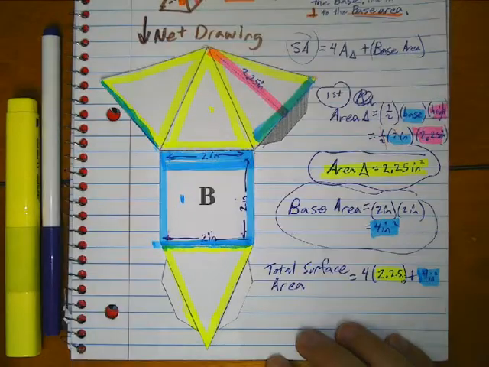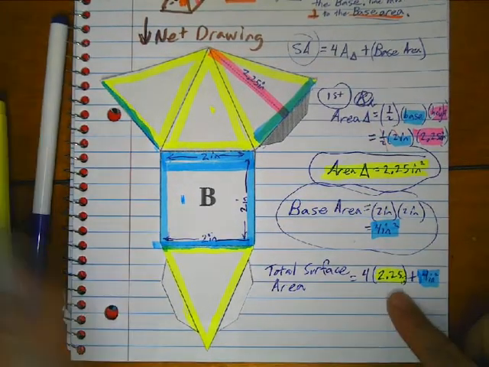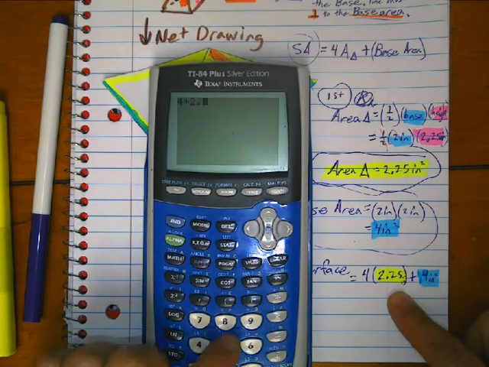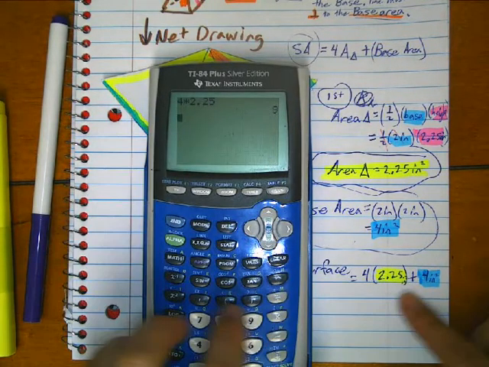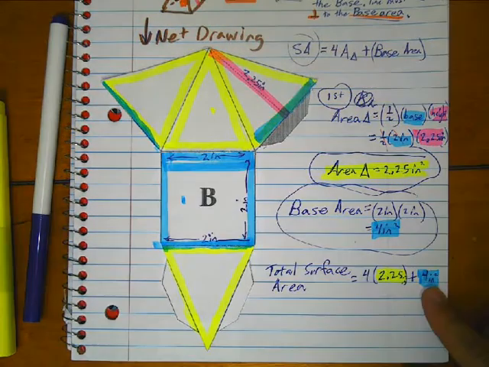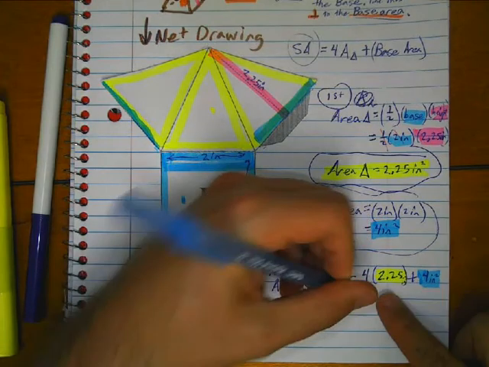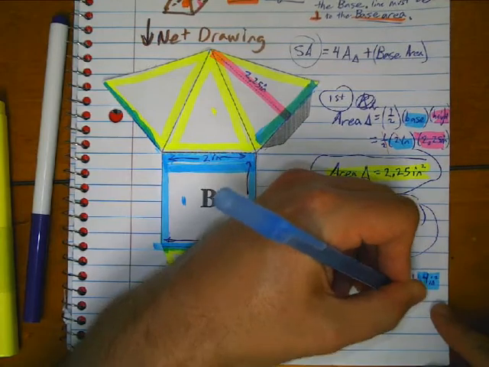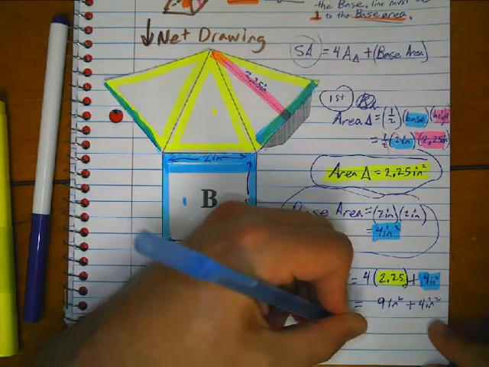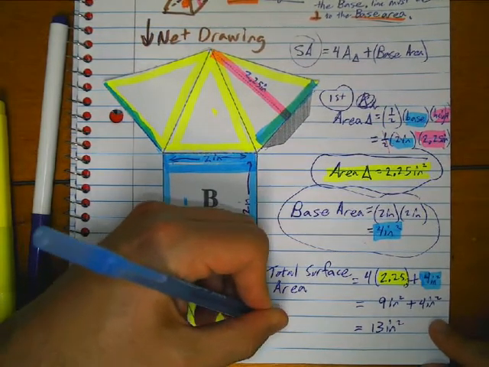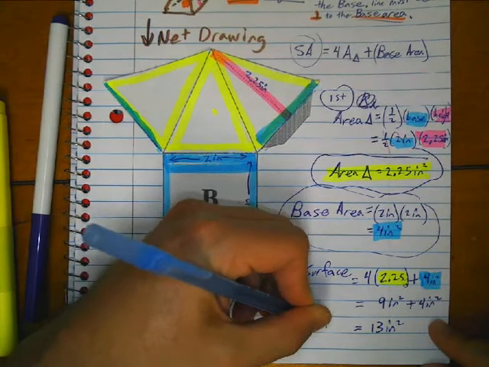Add them all together. 4 times 2.25 is going to give me 9, plus 4, it's going to give me 13. So 4 times 2.25 is 9 inches squared, plus 4 inches squared is going to give me 13 inches squared. And this is the total surface area.